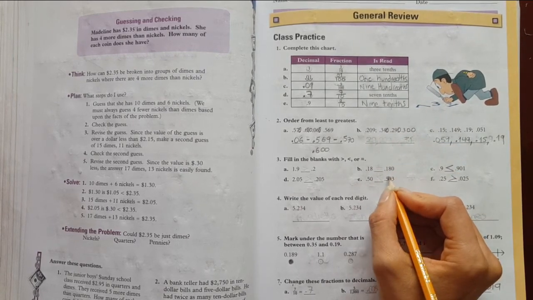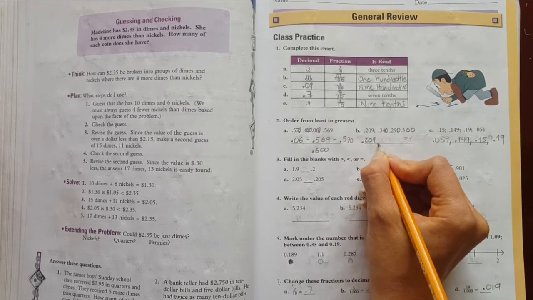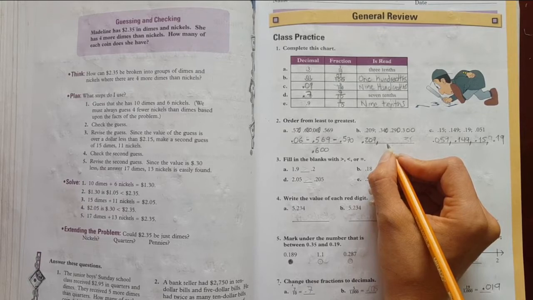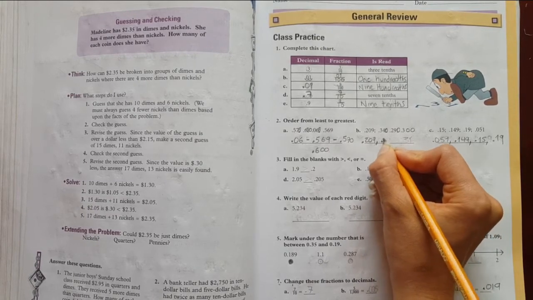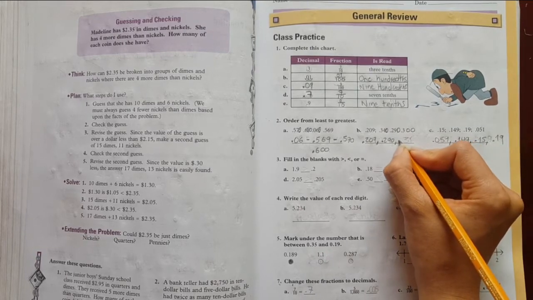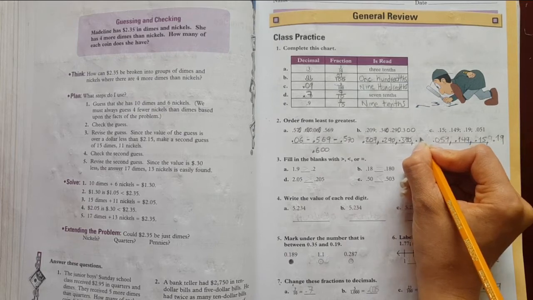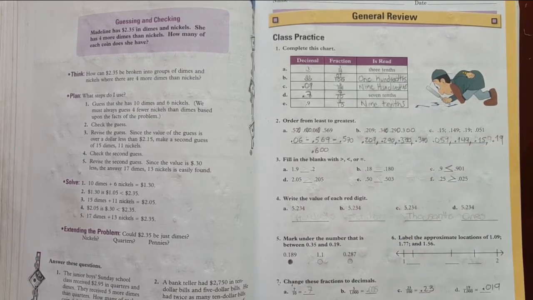So, ¿cuál sería el primero? 0.209. Next. 0.290. Next. 0.3. And next. 0.340. Right? Write it down, write it down.